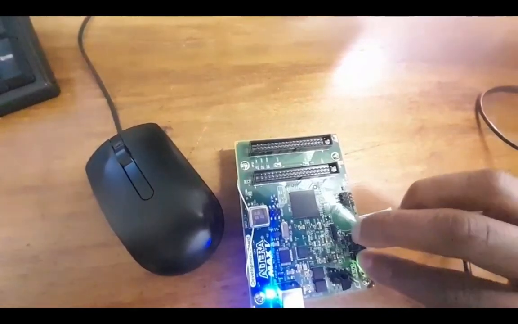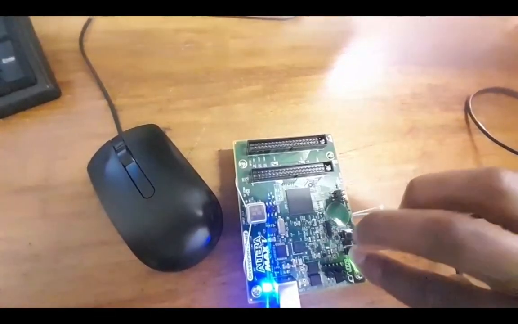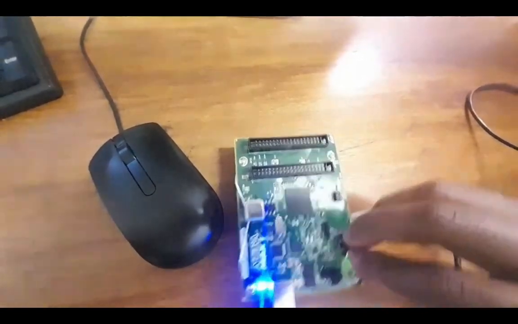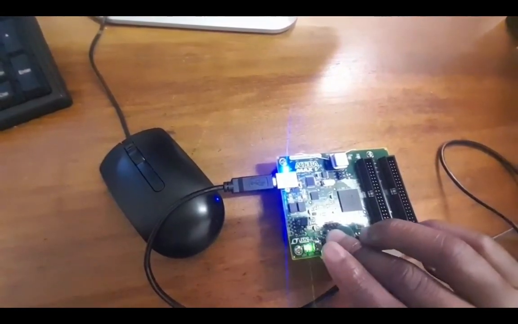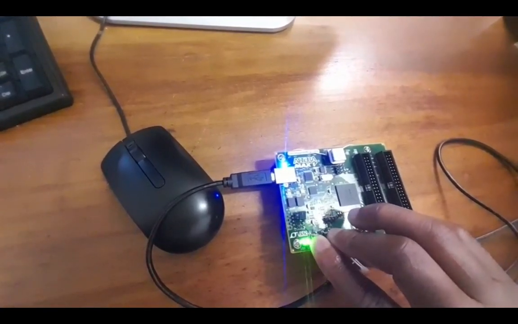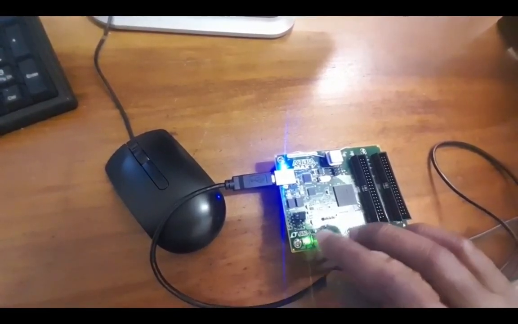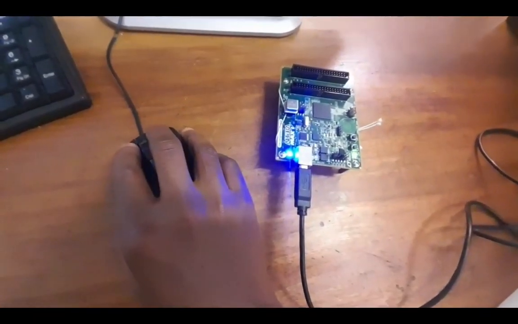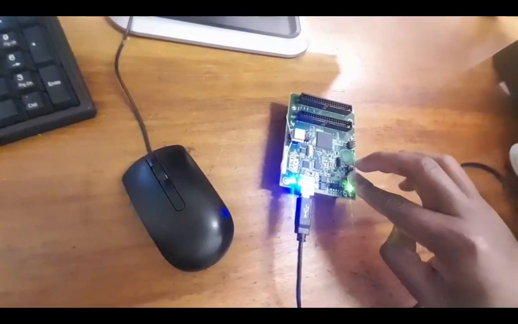But yeah, we'll see in the lab. For now, just make sure you know how they are configured.